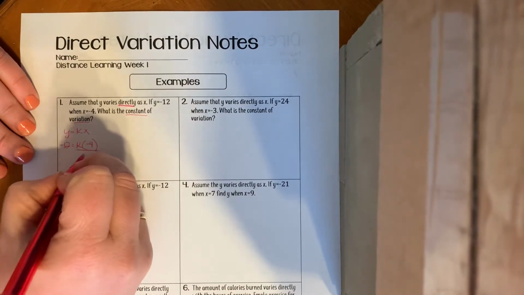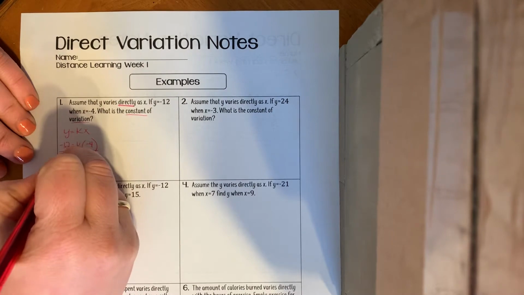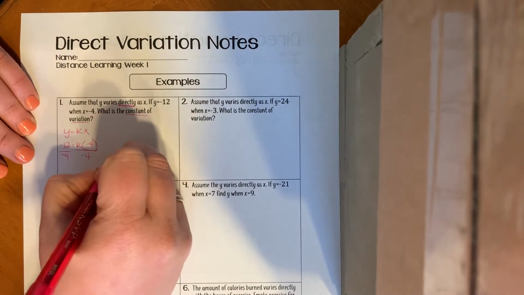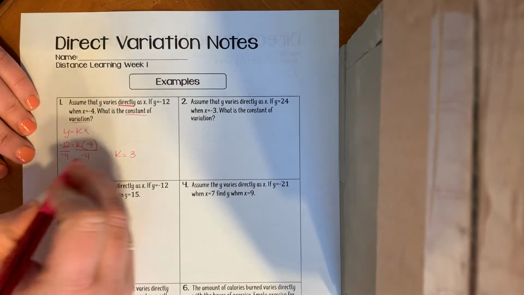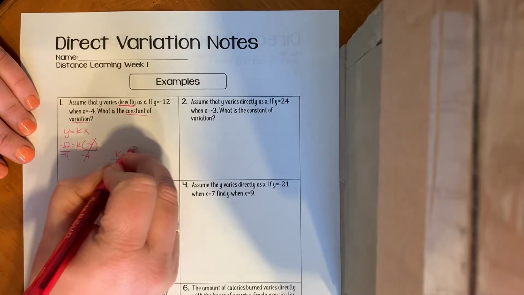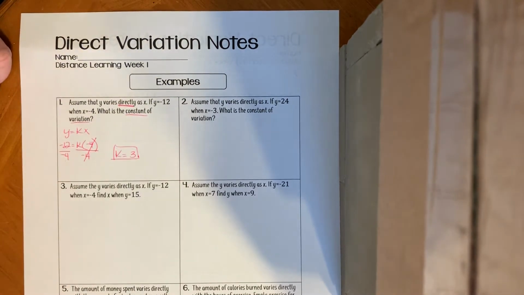Solving for k, divide both sides by -4. So we get k equals +3, because -12 divided by -4 is 3. This cancels out. So that is our constant of variation for that one.